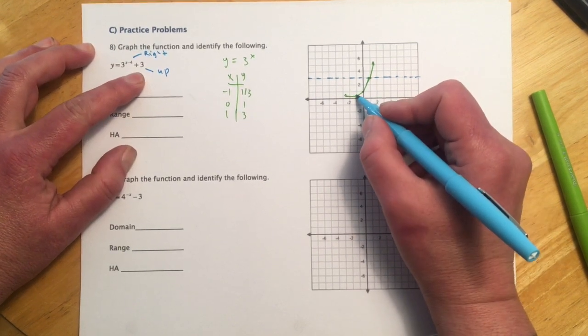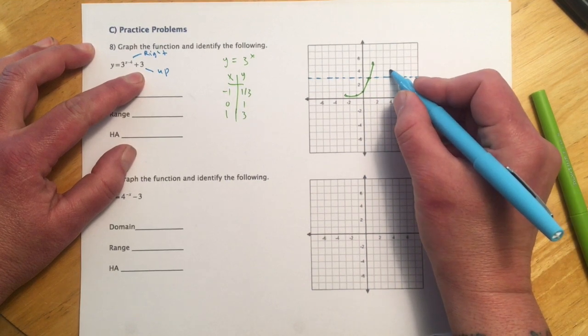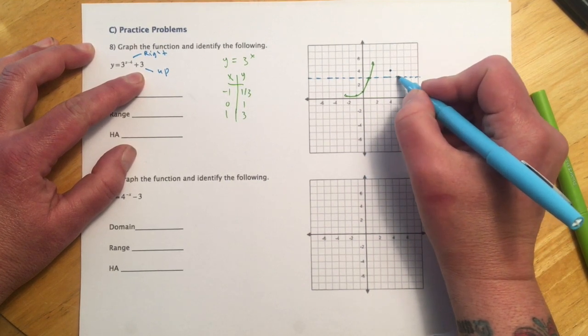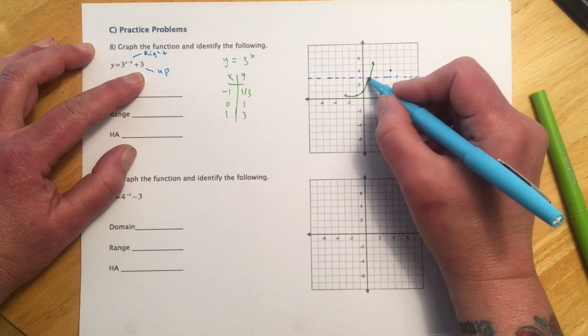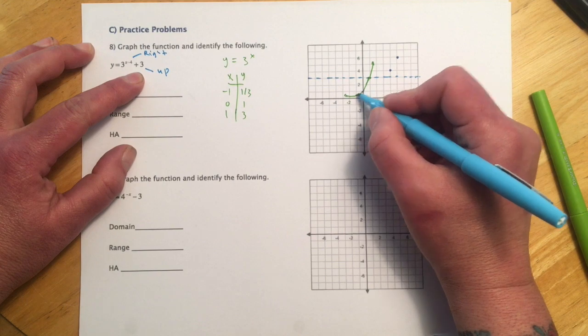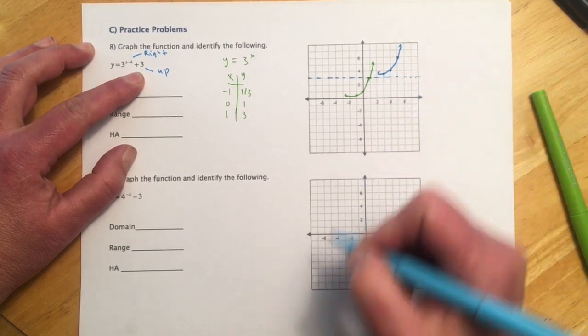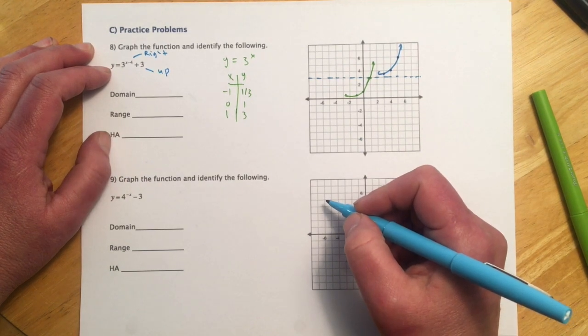I start with any one other than the hard one, so I'll start right here. Right 4 and up 3. This would go right 4, up 3. And then this one I can just copy from the shape. It should be right about there. And so that'd be my transformed graph.